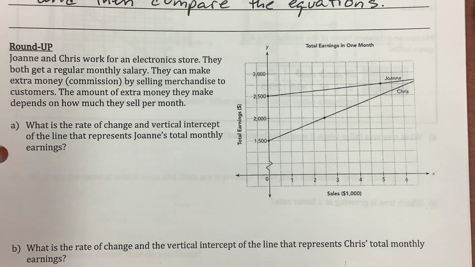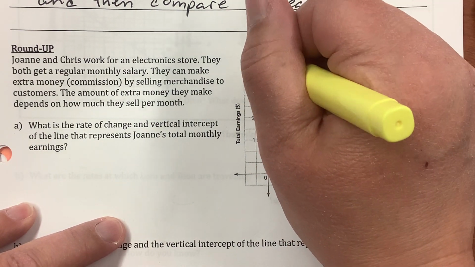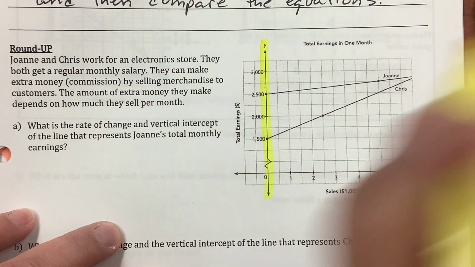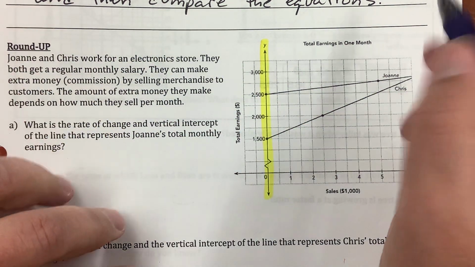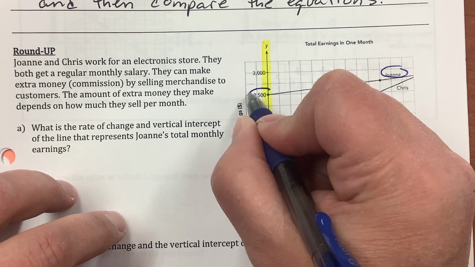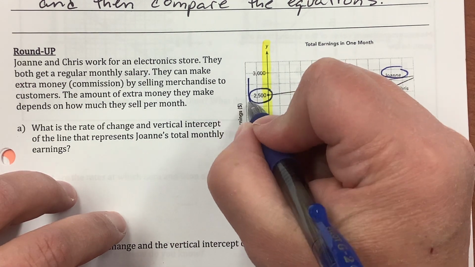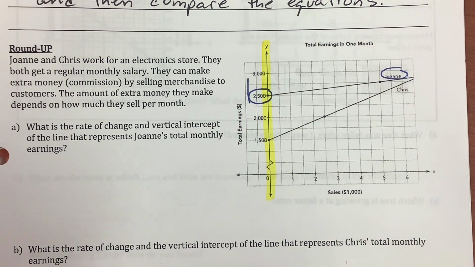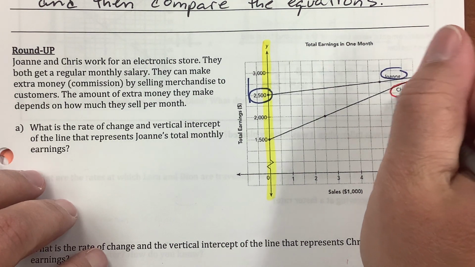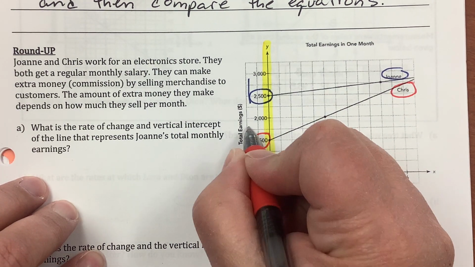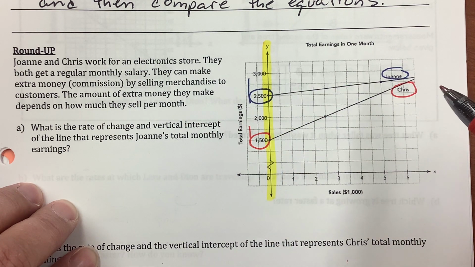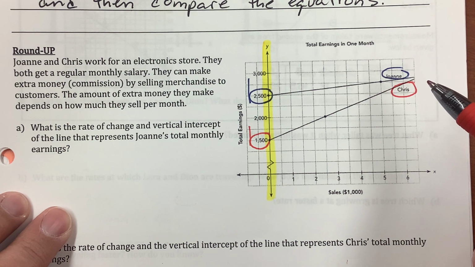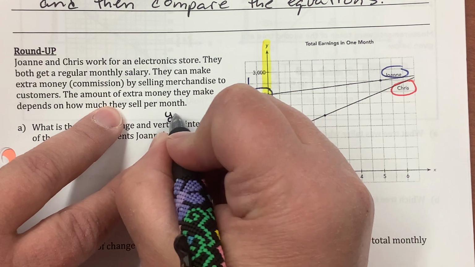What is the rate of change and vertical intercept for the line that represents Joanne's total monthly earnings? All right, so here's the Y, which is total earnings in dollars. And this is Joanne, so let's make Joanne the blue line. Where she hits the Y, that's her B. Joanne's B is $2,500. Chris is the red line, and his B is $1,500. So that's the vertical intercept. Remember, vertical intercept is the same as the y-intercept.